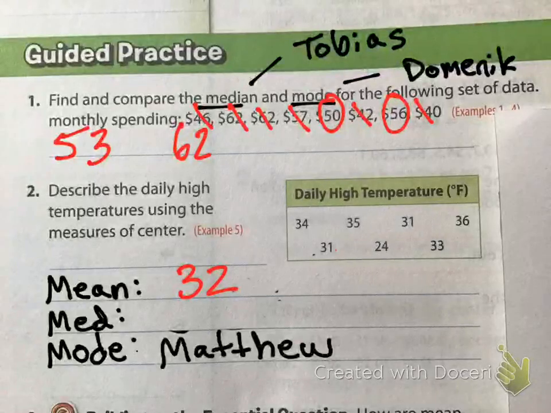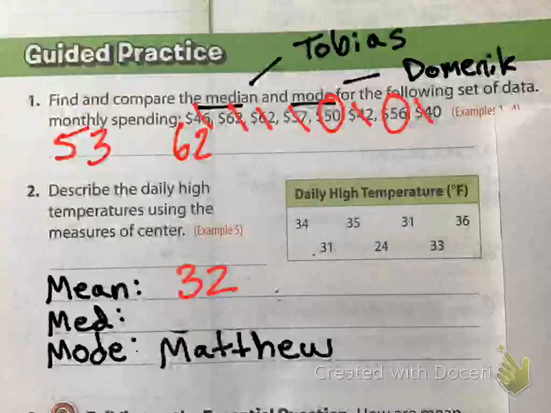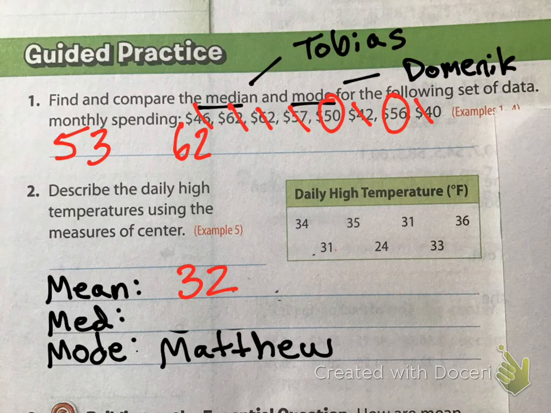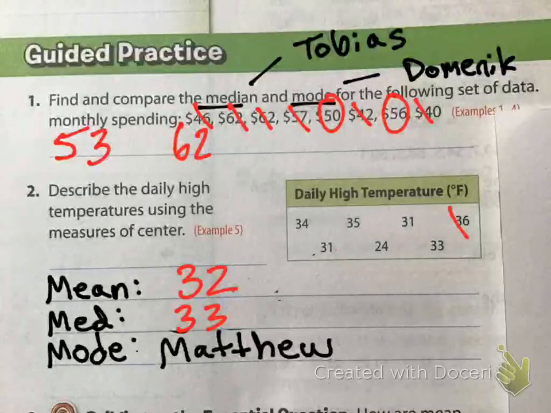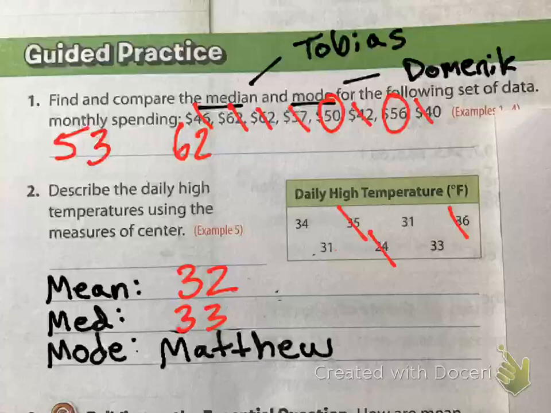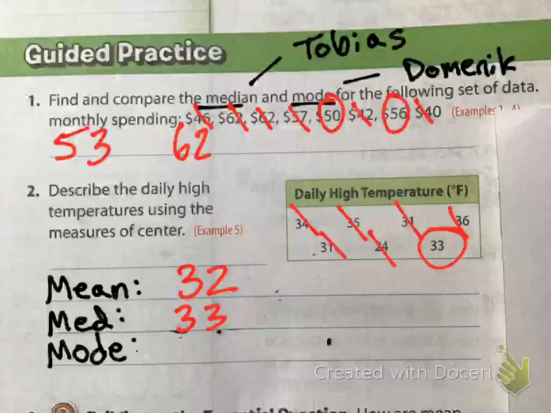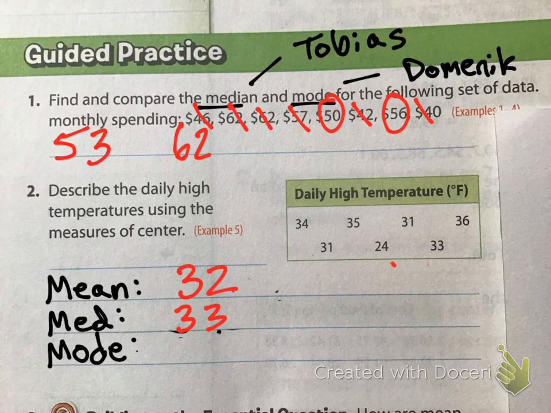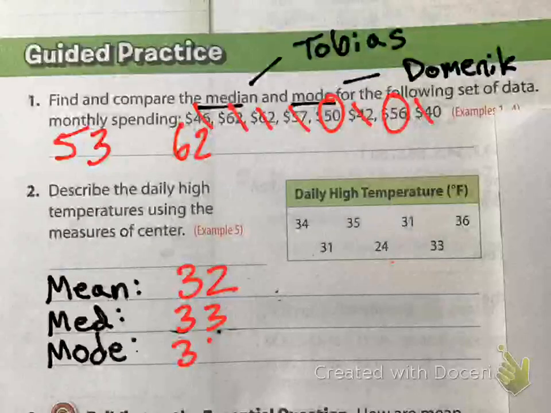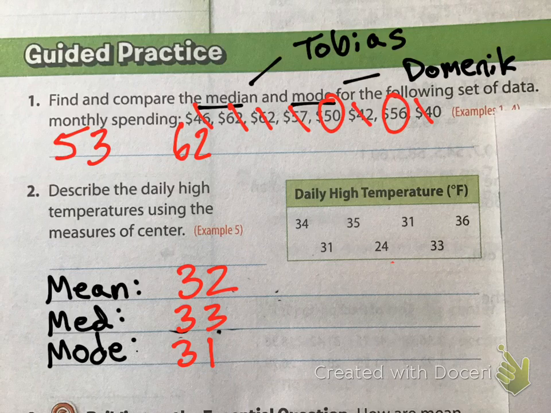Median. Jasmine, can you tell me what our median is? Brendan, what's our median? Ben, what's the median? 33. Yes, 33. We crossed them out. 36, 24, 35, 31, 34, 31, 33. Excellent. Now, I want to do this one. Matthew, what is our mode? Excellent. The mode is 31.